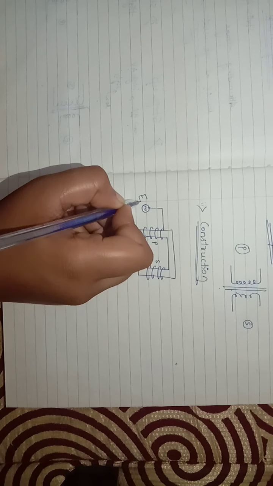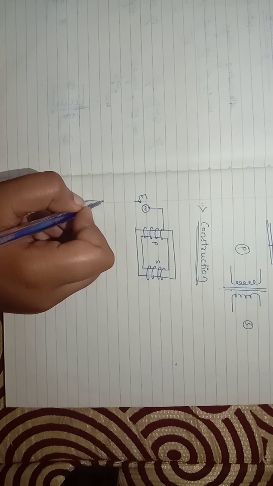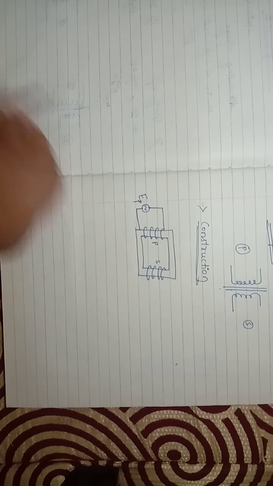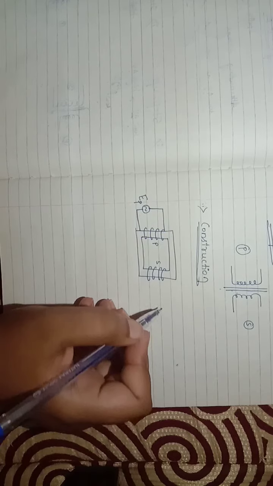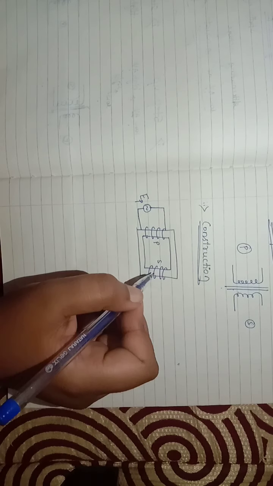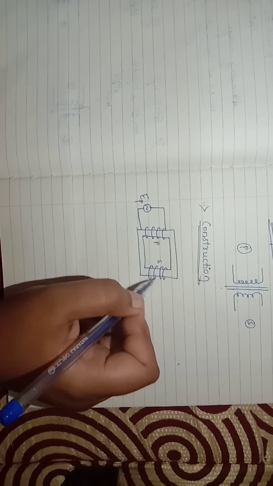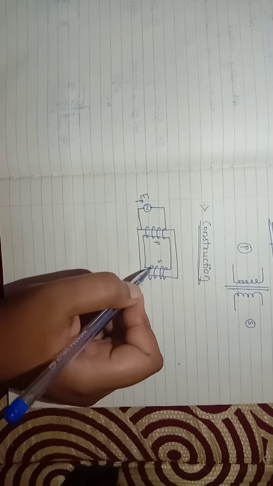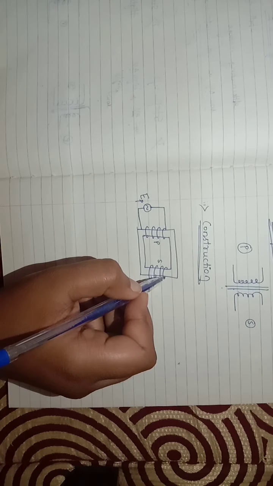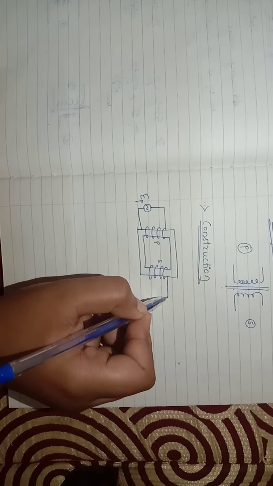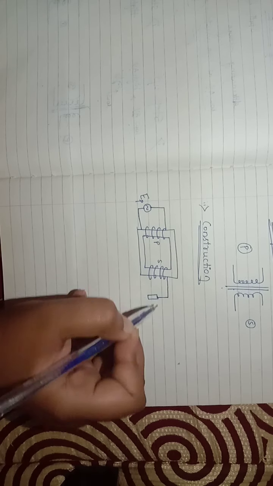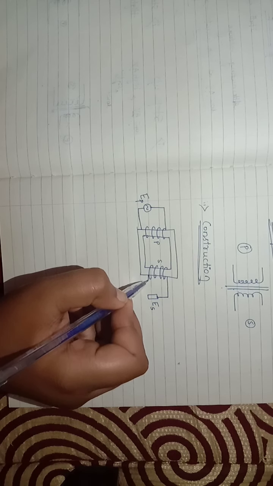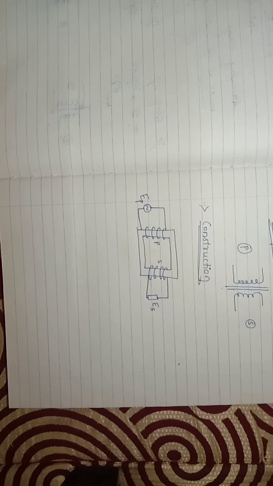Call this EP. The primary coil is connected to a source of an alternating voltage. In the same way, the secondary coil is also connected to one output. Secondary coil is connected to an output, call this ES. Understood?